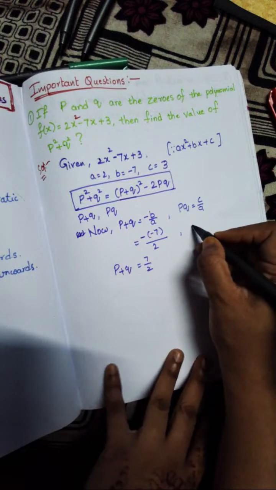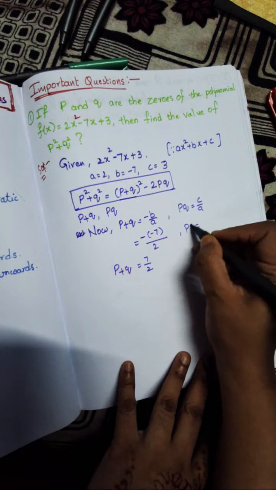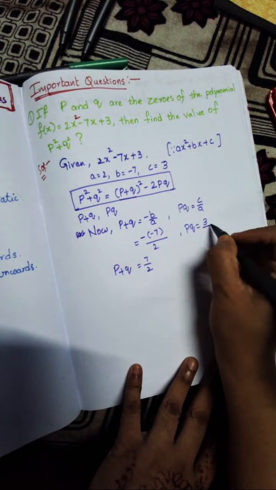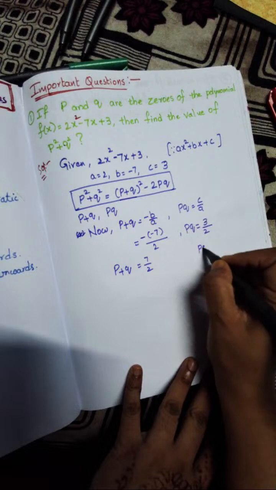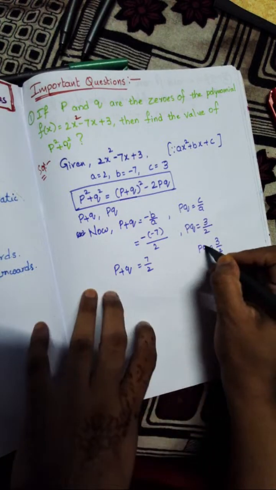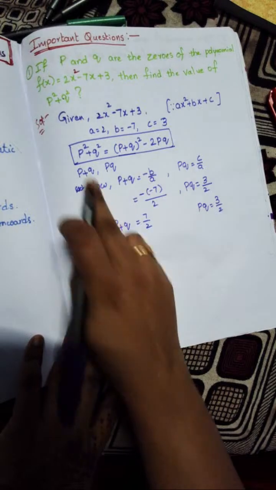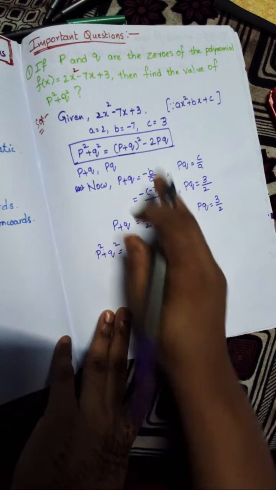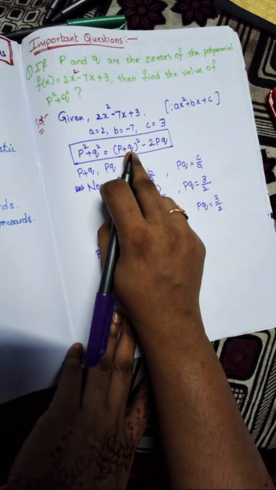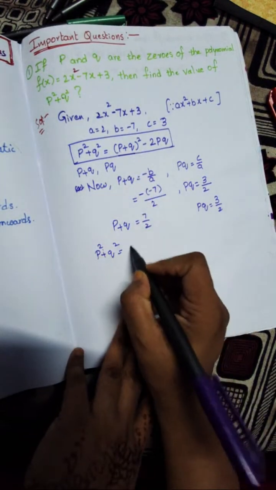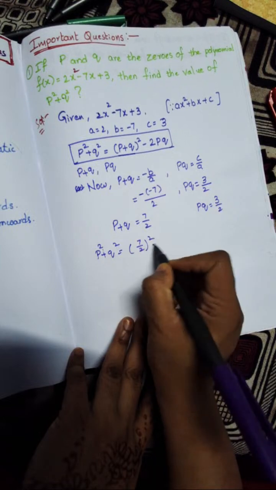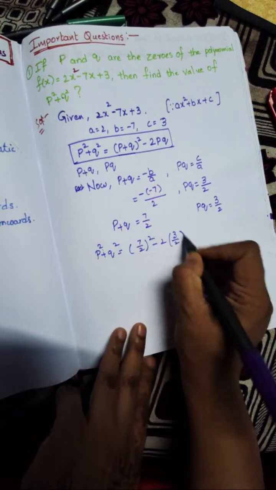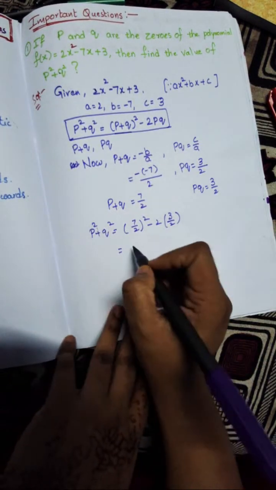And now pq means product of zeros. So c means how much? 3. a means 2. pq is equal to 3 by 2. Now substitute this. Okay, p square plus q square is equal to p plus q whole square, 7 by 2 whole square, minus 2 into pq means 3 by 2. Okay, that's all. Now we get the value of this one.